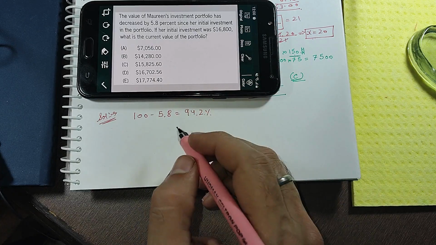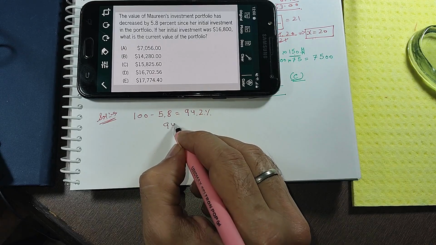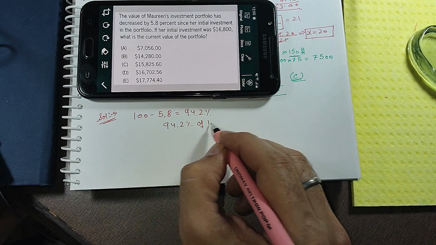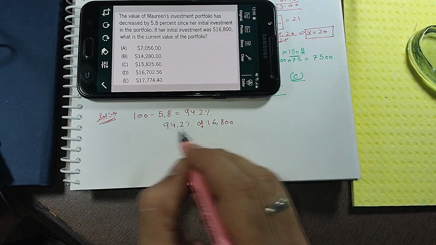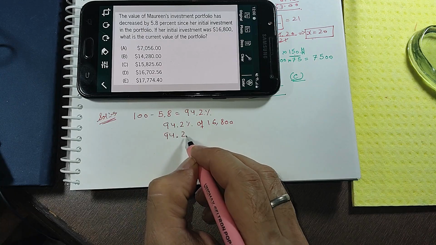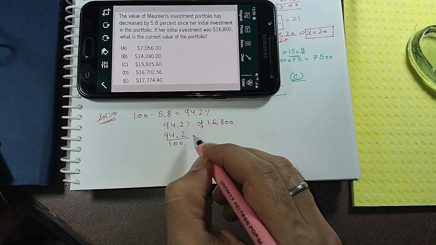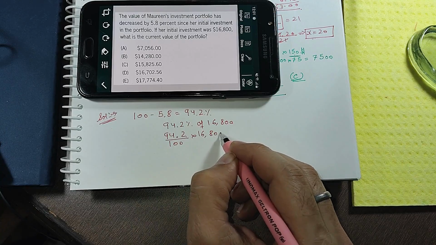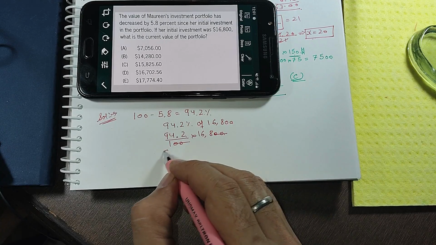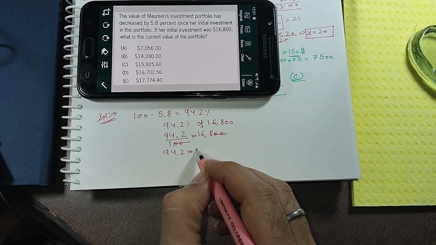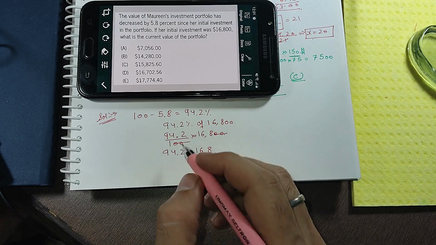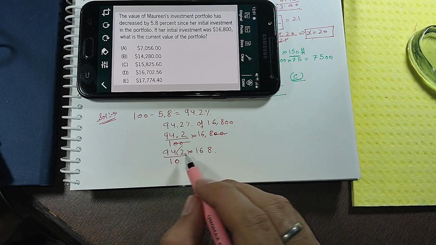So how will we calculate that? We will calculate it by 94.2% of 16,800. So this is basically 94.2 divided by 100 into 16,800. Cancelling this, we will get 94.2 multiplied by 168 divided by 10. So now you will multiply this.